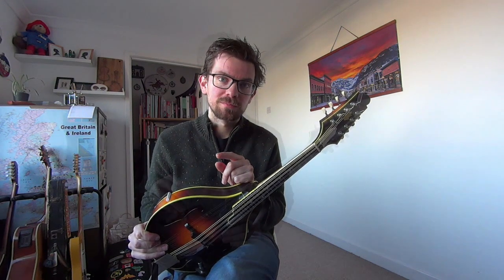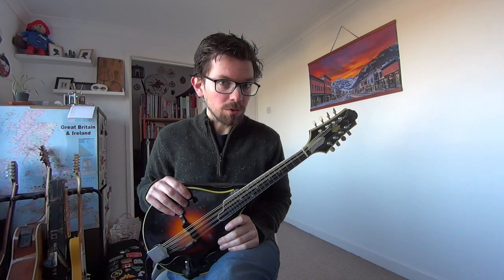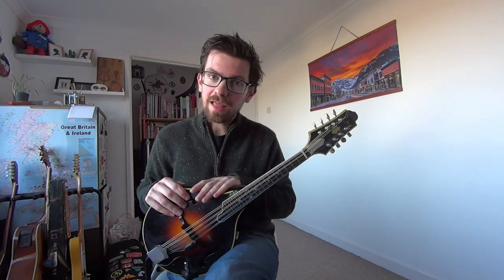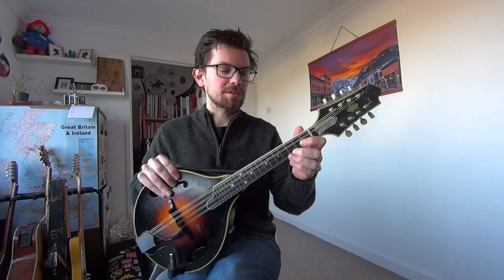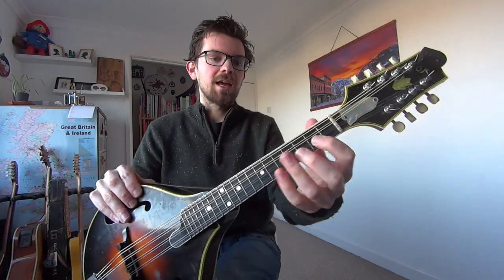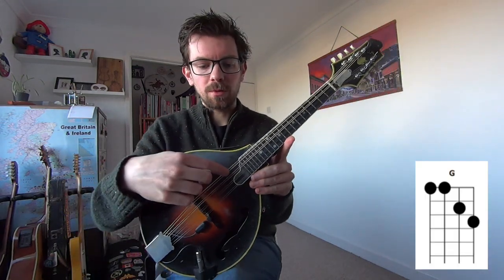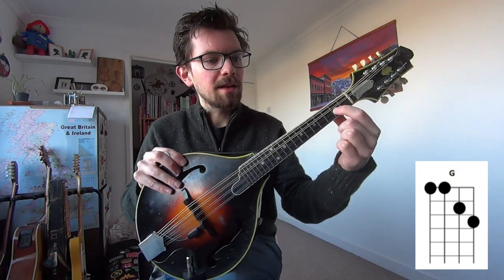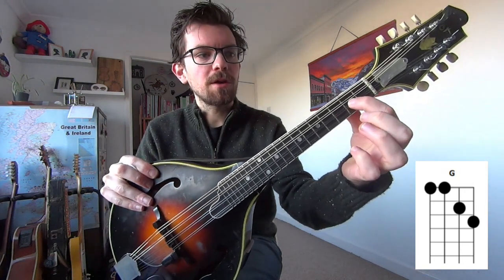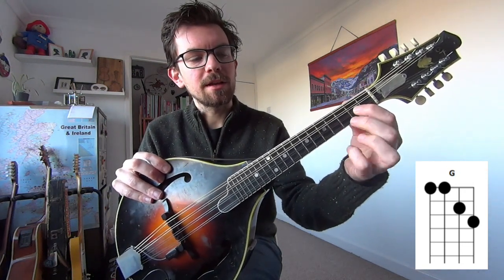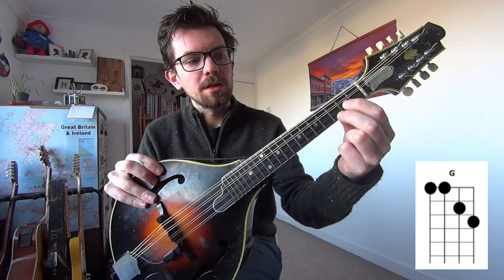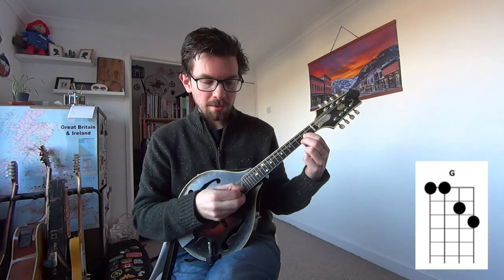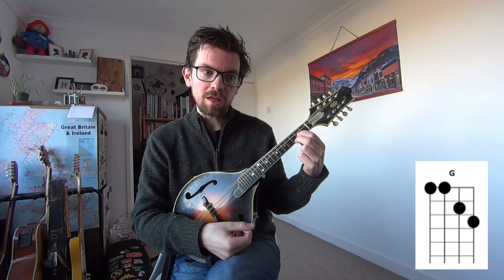If you were to only learn 3 chords on the mandolin, make it these 3 chords. Chord number 1 is a G chord. Now I'm not going to go into chord theory in this lesson, we're just going to learn the shapes, so you just have to trust me on this. So for our G chord, we want open string on the G, open string on the D, and then on the A string we want the 2nd fret, and then on the highest E string we want the 3rd fret. So the frets we're playing are 0, 0, 2, 3.